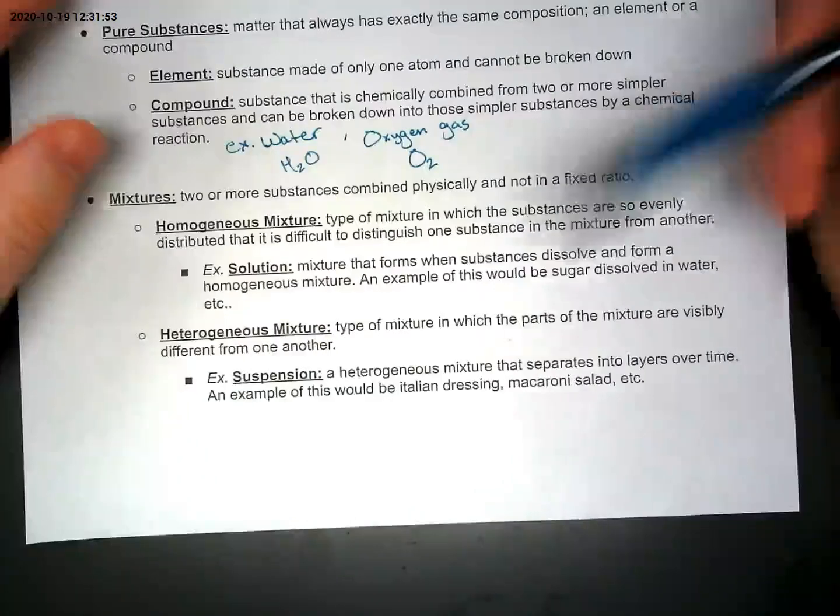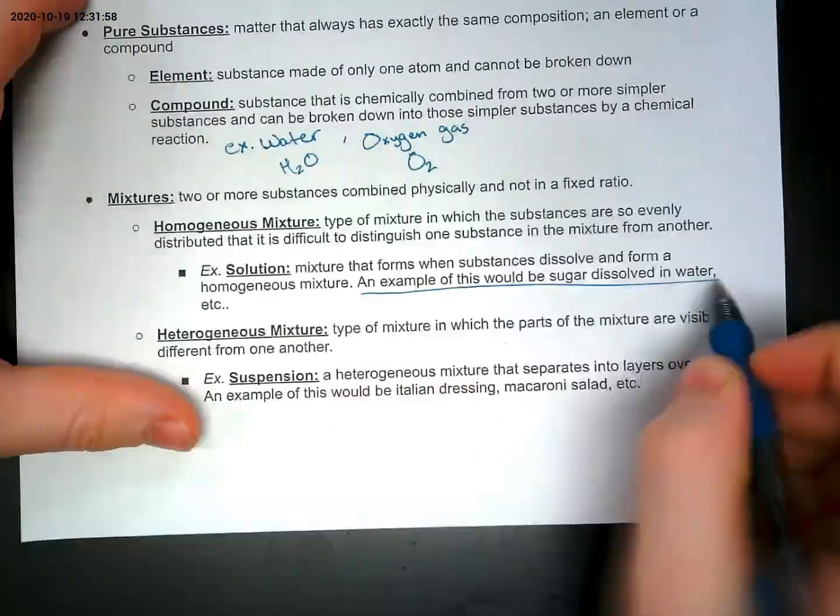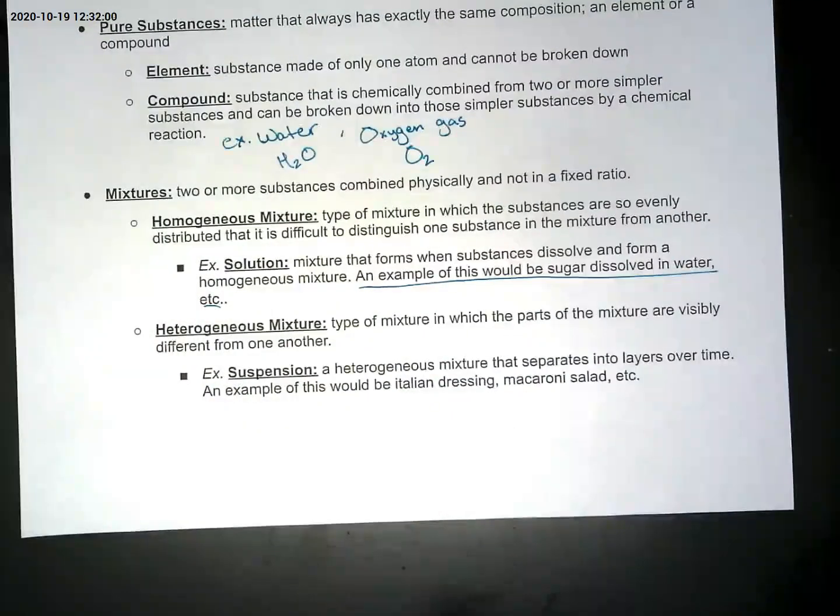Okay. An example of that would be right here. An example of that would be when you dissolve sugar in water. For the most part, it's anything that can dissolve into something else where you really can't separate them. And the only way you could separate them is either through a chemical change or a physical change. It's a homogeneous mixture. Okay, so a good example is sugar water.